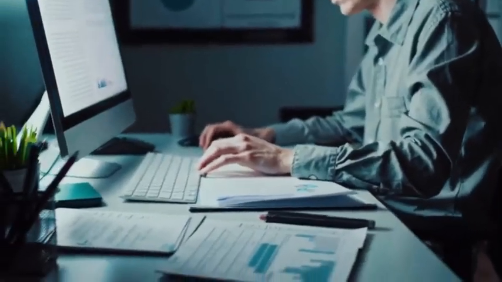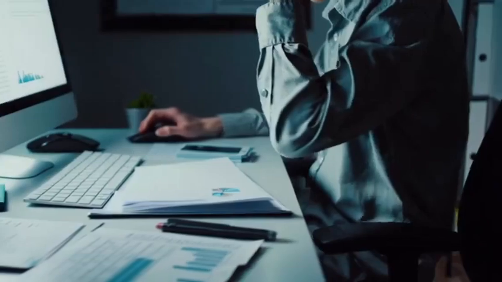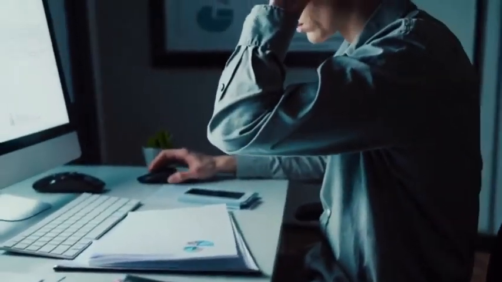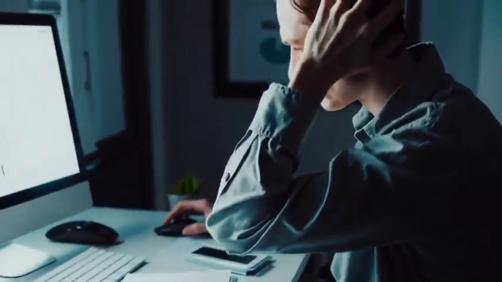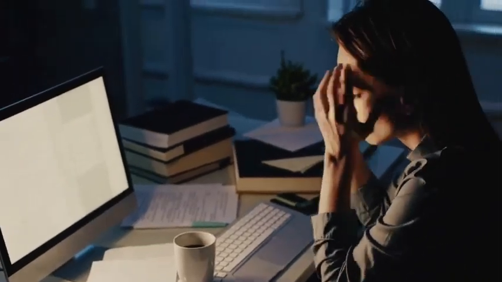It's late at night and you're at the computer trying to piece together everything you did over the past month so you can send a professional report to your client tomorrow morning. But in reality, it doesn't have to be that way at all.